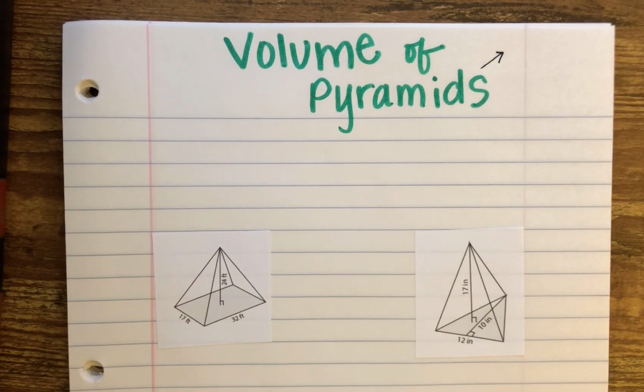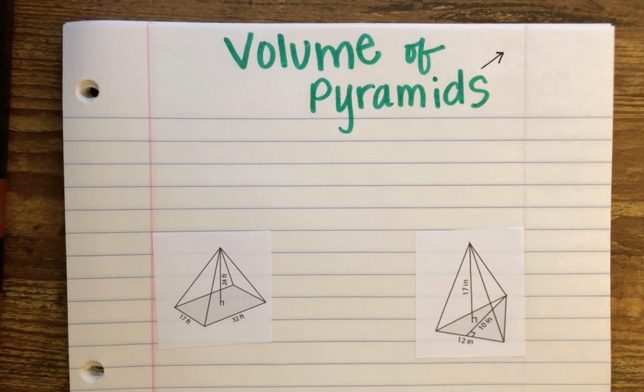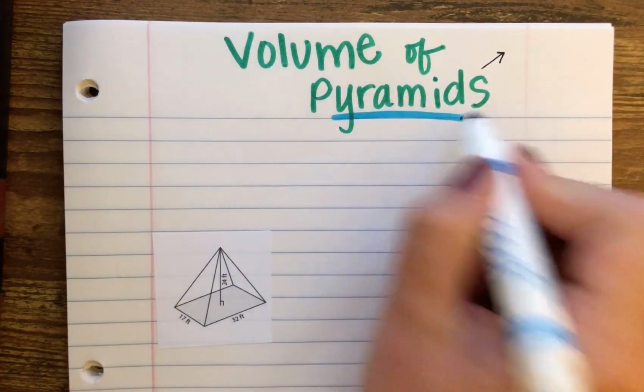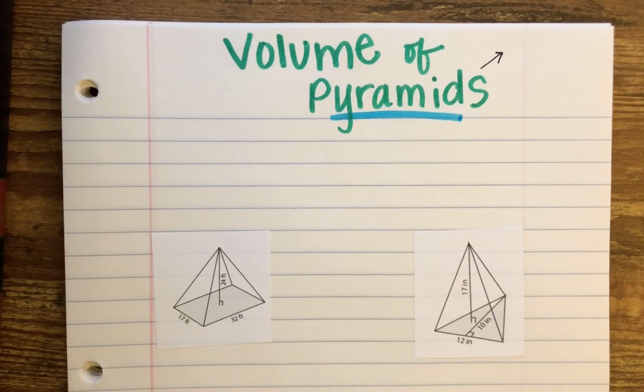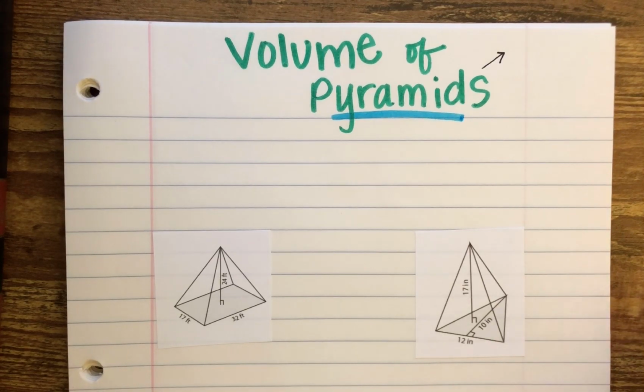All right, so this is our second video on volume, and right now we're going to go ahead and start talking about how to find the volume of a pyramid. Our last video discussed the volume of a prism, and today you're going to see we've got some different pyramids here. We're going to learn how to find the volume of those. So let's talk about what a pyramid is first.